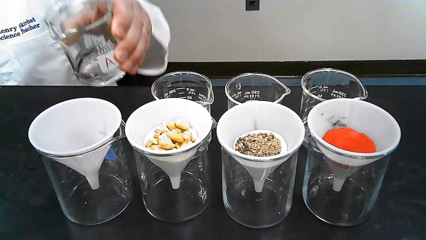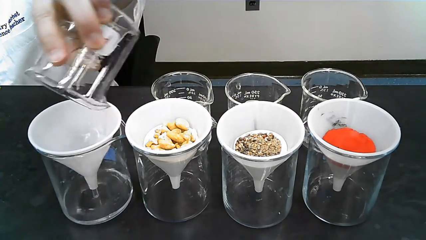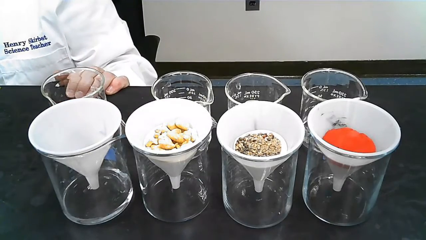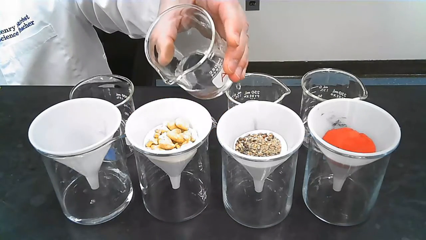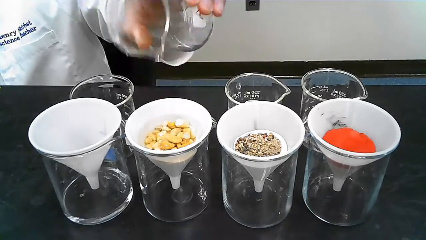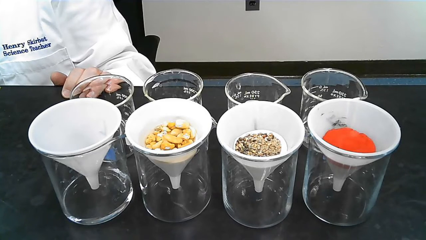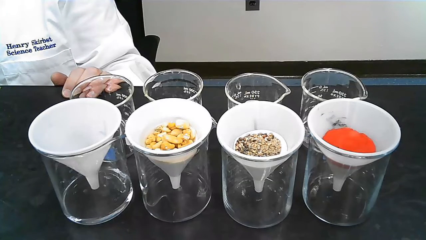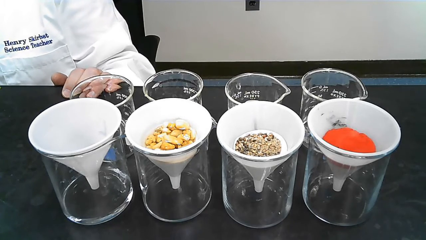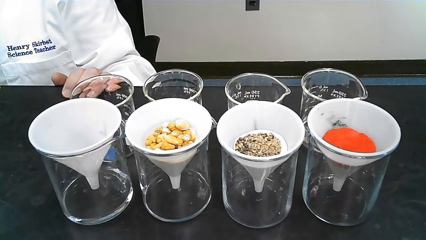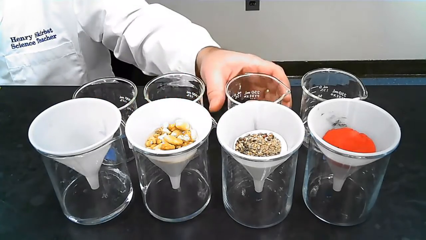First one is air. Watch closely as I pour it in. Did you see it pouring in and coming right out the bottom? All right, next one is gravel. Let's watch the gravel. Here we go. See it dribbling out. Still dribbling, still dribbling. And it's almost done dribbling. It's slowing down. So I'll move on to the next one.